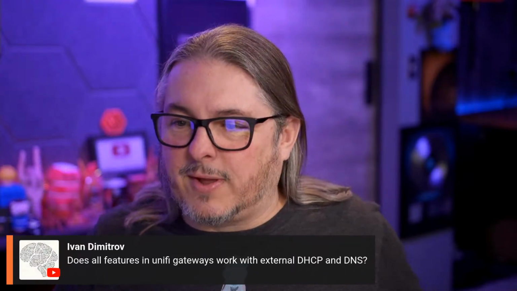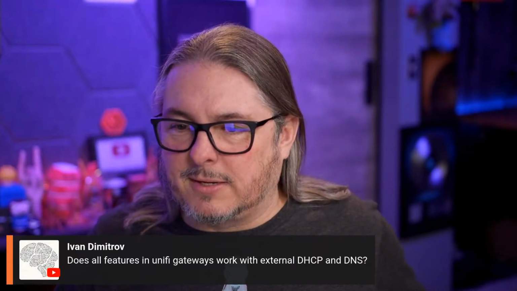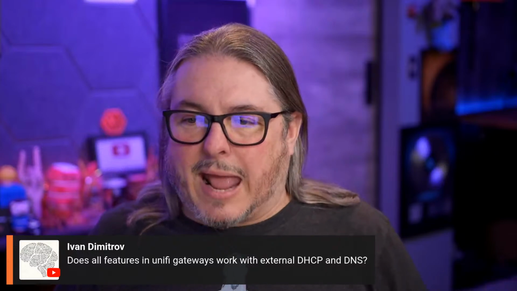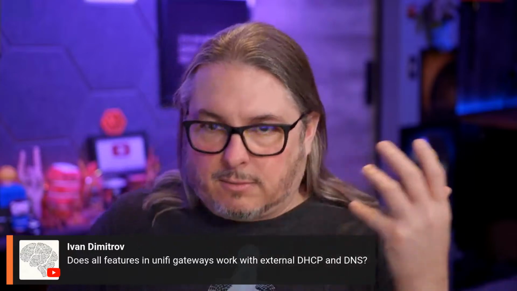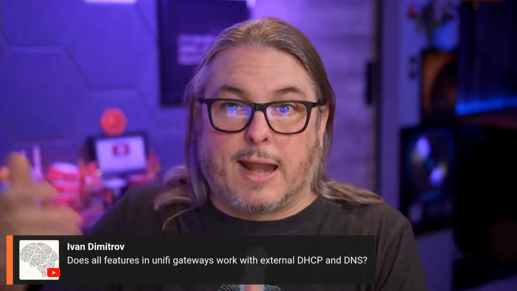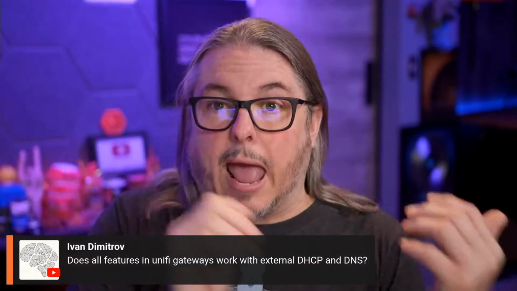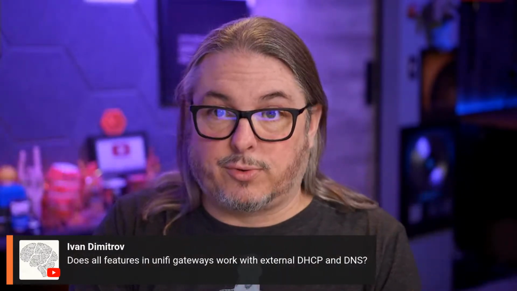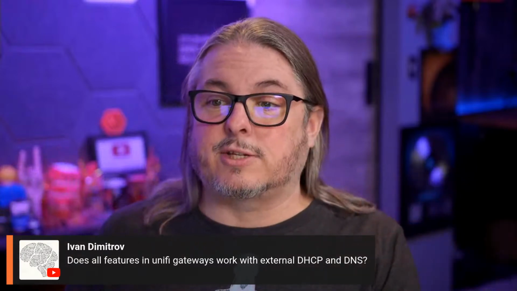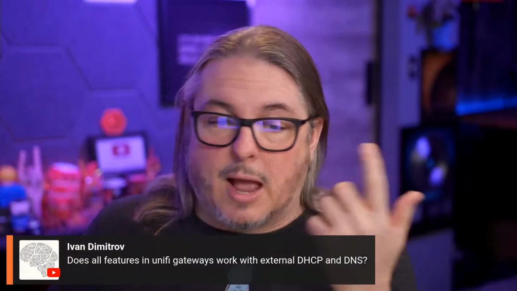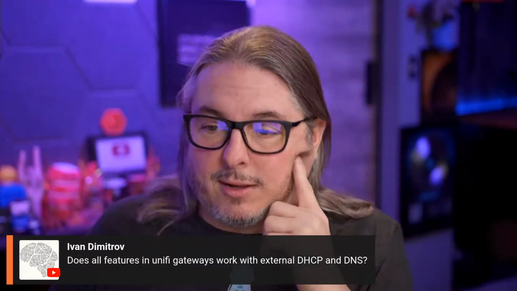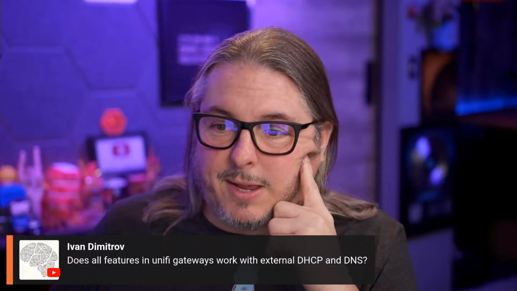Do all the features in unified gateways work with external DHCP and DNS? Yeah, you don't have to use the built-in ones. In fact, if you're running an Active Directory or business environment, you generally want Active Directory to be the source of truth for DNS and your DHCP server. So you can absolutely use third-party DHCP with UniFi.